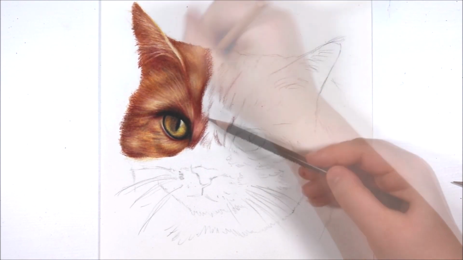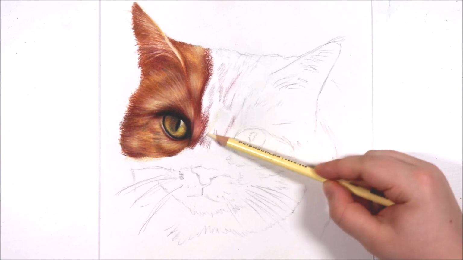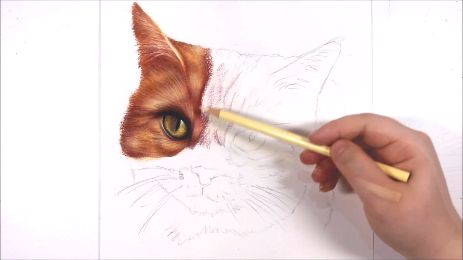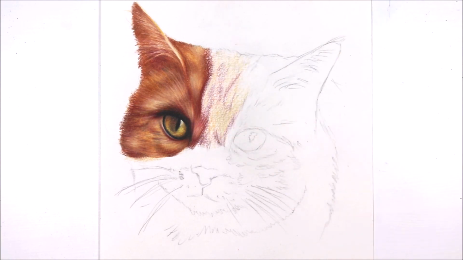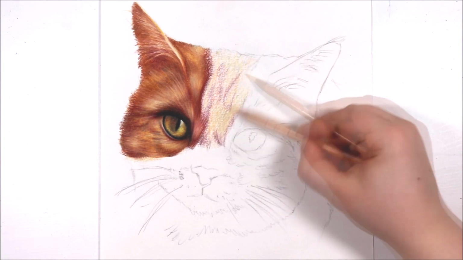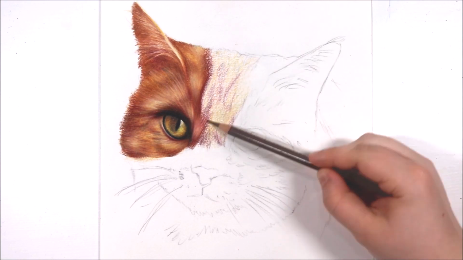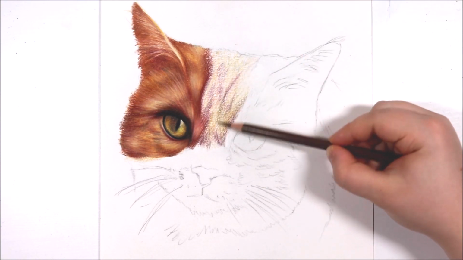For this drawing, just by looking at the reference photo of the cat, I could see various colours in the fur. There were a lot of red tones, orange tones, brown tones, yellow tones, even flesh tones, and really light tones as well. It really is surprising how many different colours can make up just one drawing.